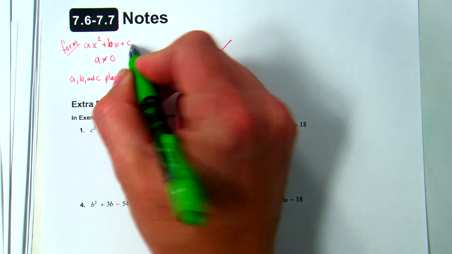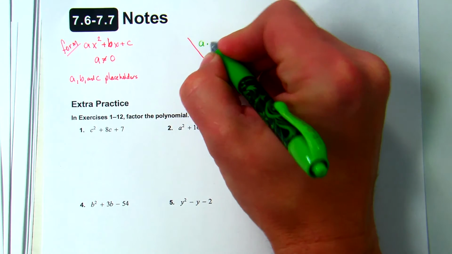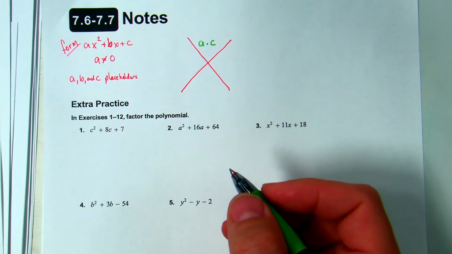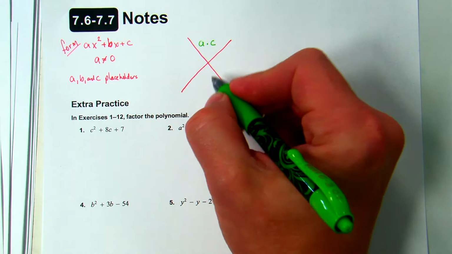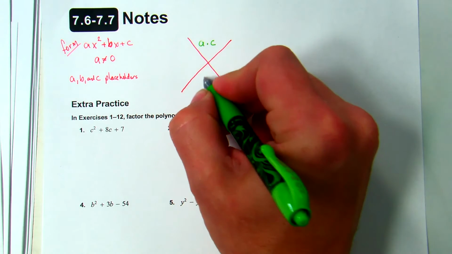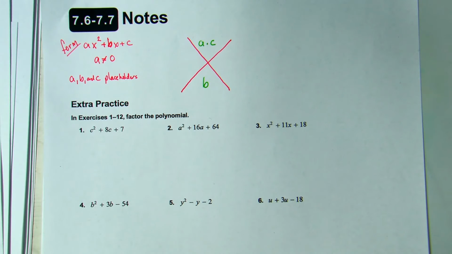So it's going to be A times C. In the bottom, we're going to put the B term, and that's kind of easy to remember because bottom starts with B.